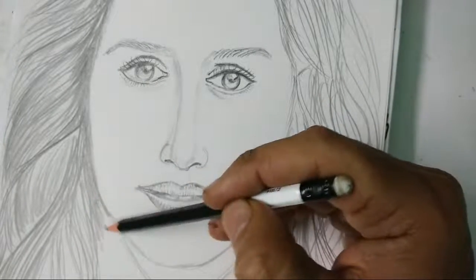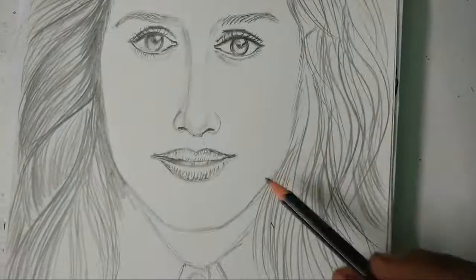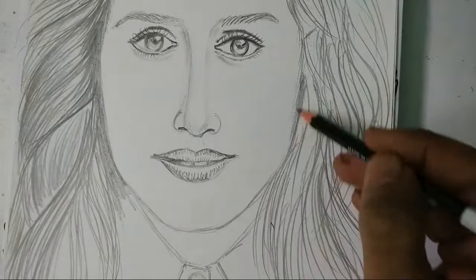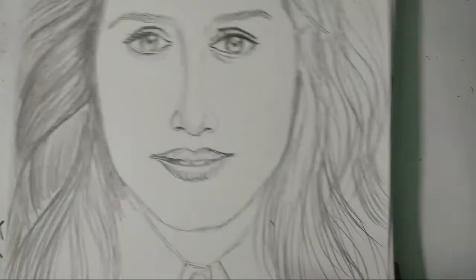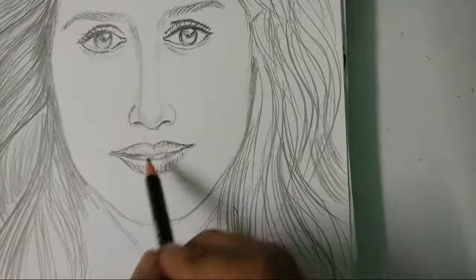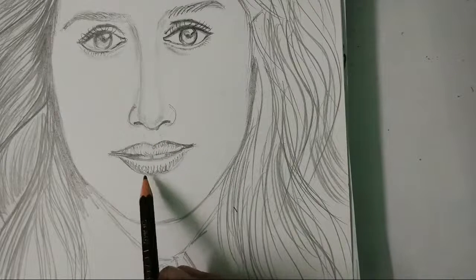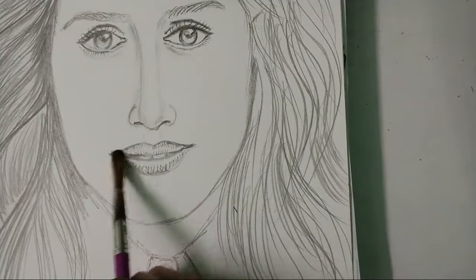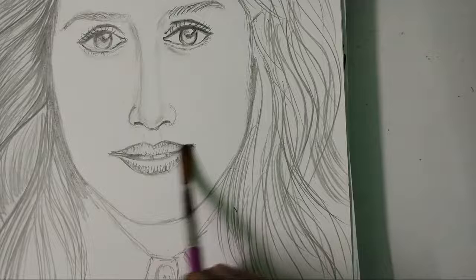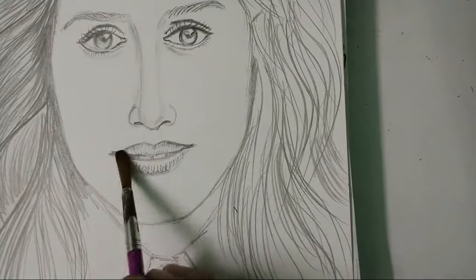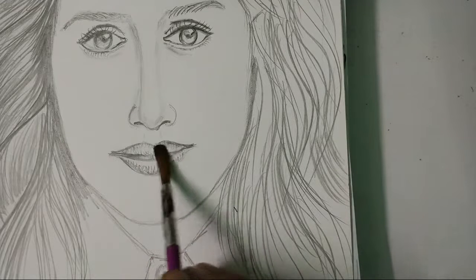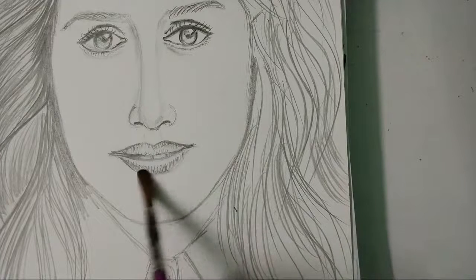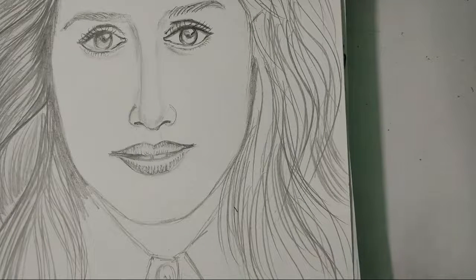Now once this is done, some shading is left on the face. So I will show you how you give shade. The method is the same. Now under the lips, let's make the lip shading smooth. Rub the brush, and the shading becomes smooth.